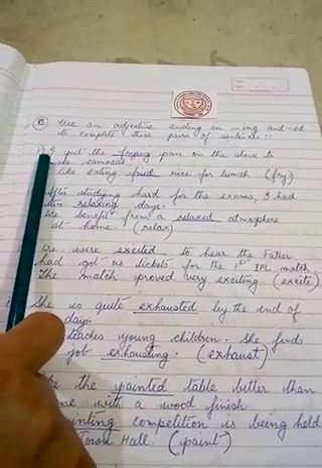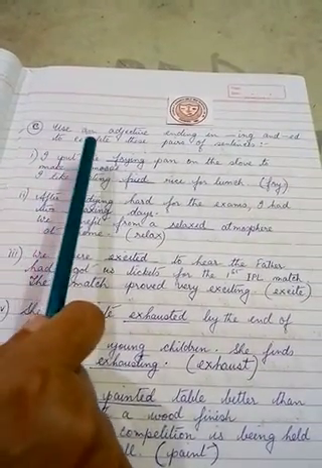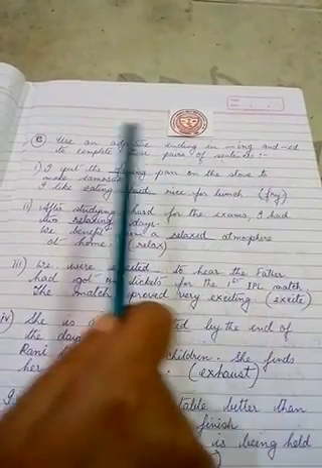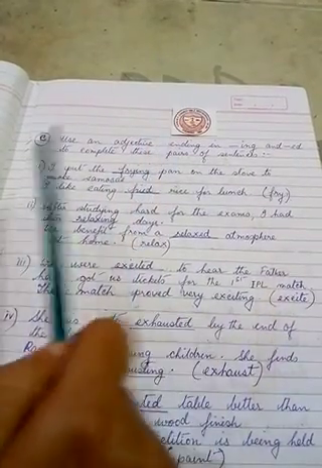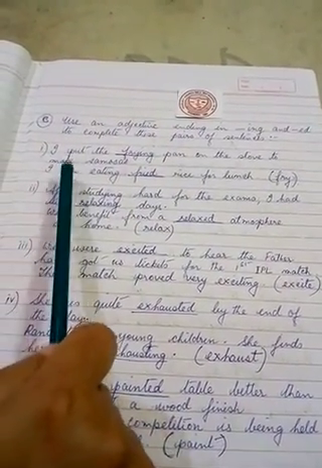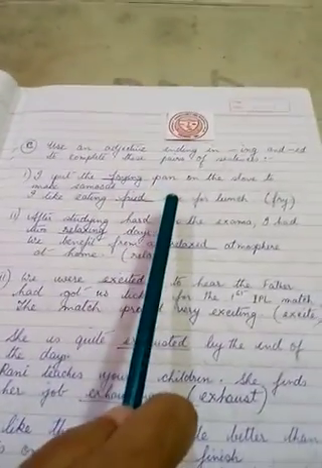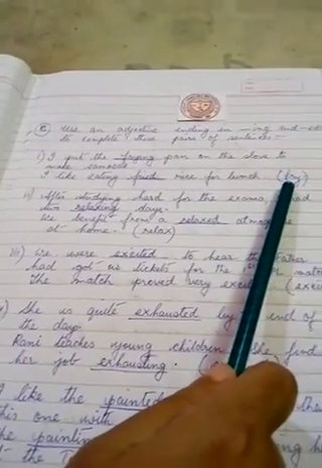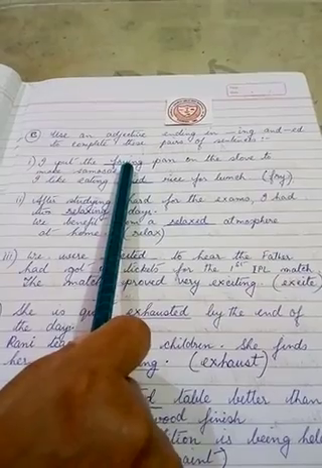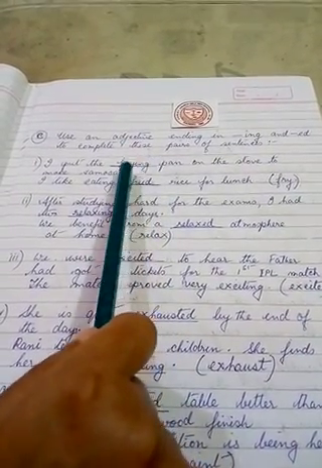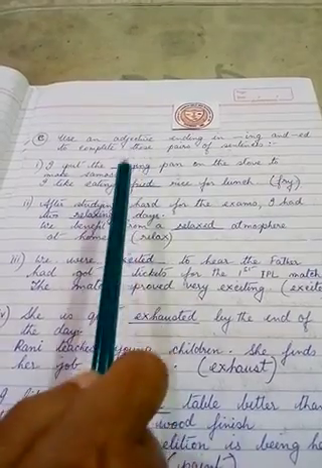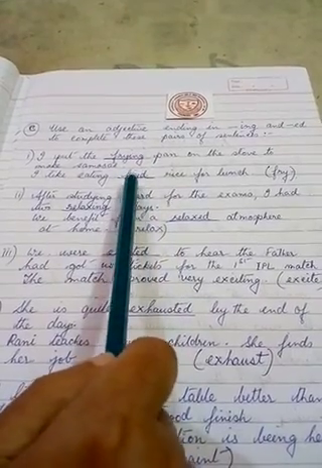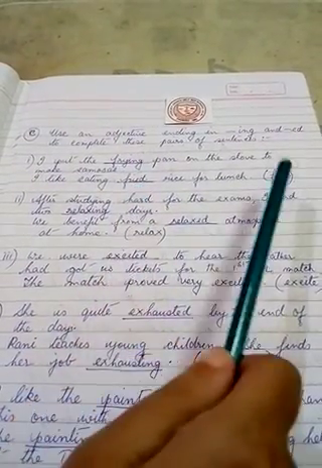Let us come to sentence number 1. I put the dash pan on the stove to make samosas. Next sentence. I like eating dash rice for lunch. Within brackets you have fry. So in sentence number 1, we can write frying pan, we add ing, and in the second sentence we can write fried, we add ed. So frying and fried for the adjective fry.